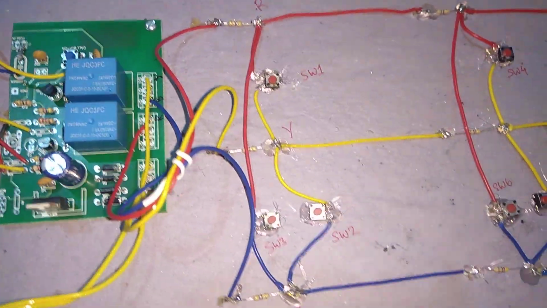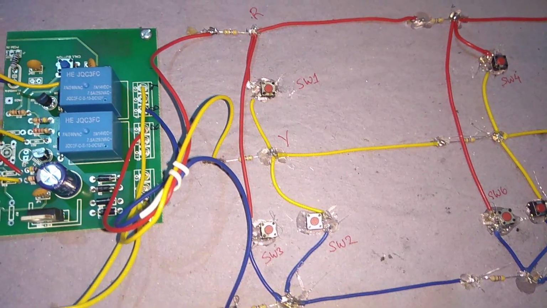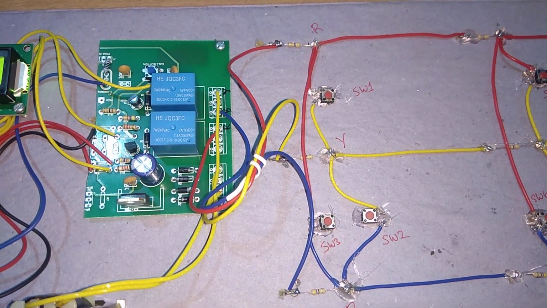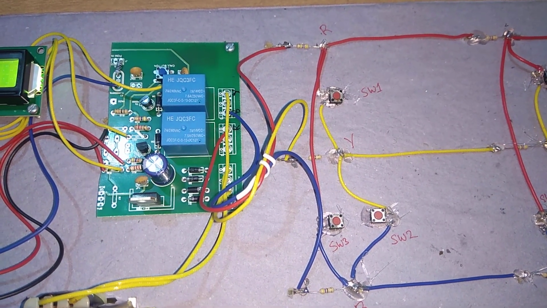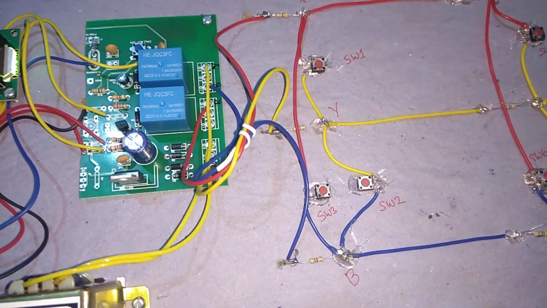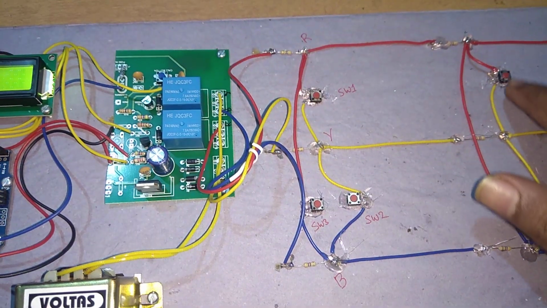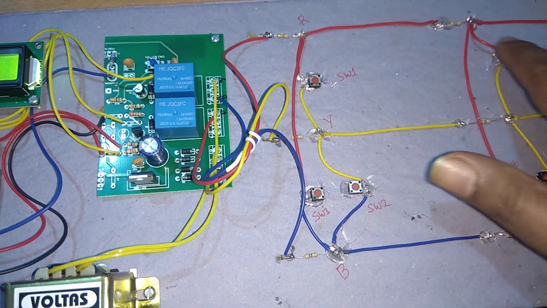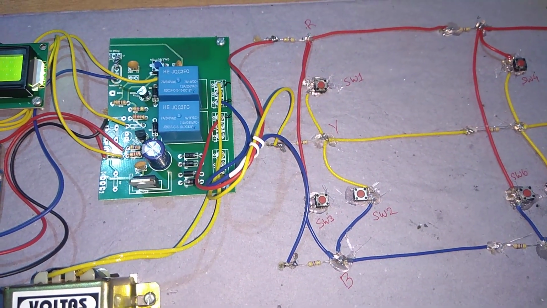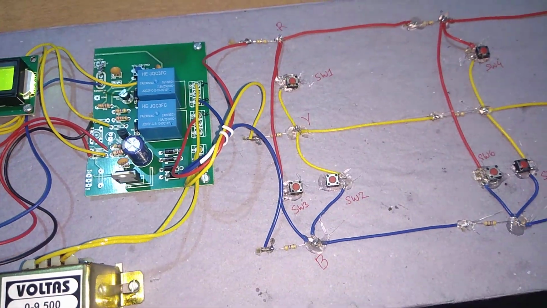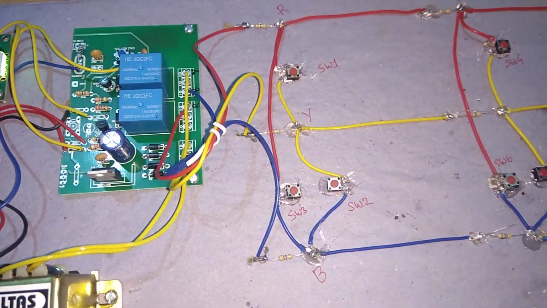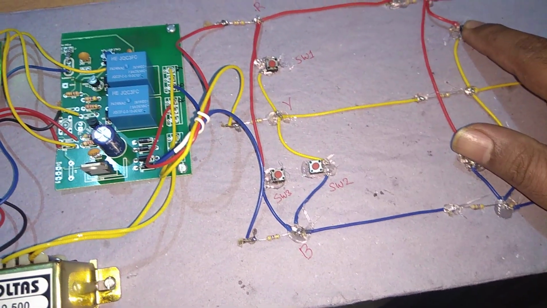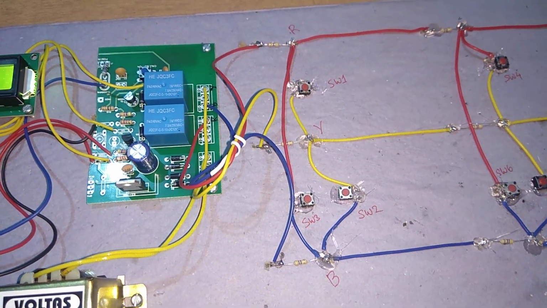For finding the short position, we are using the law of resistivity. That is, when the distance increases, the resistance of the conductor also increases. So when any short happens, a loop is created through these switches, which means the resistance gets lower. When we measure this resistance and apply the law of resistivity, we can find the length, and based on that we can find which switch is shorted, that means the location.